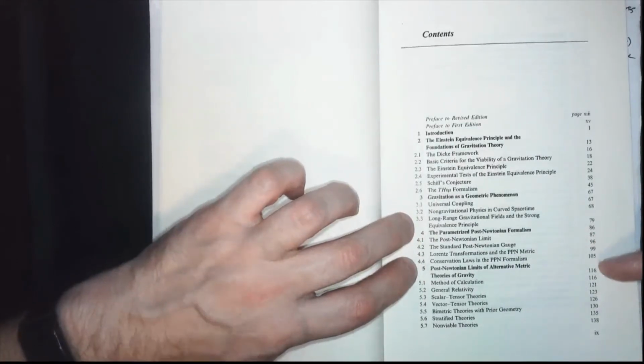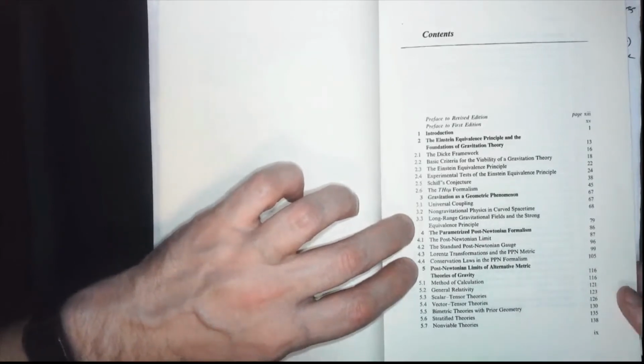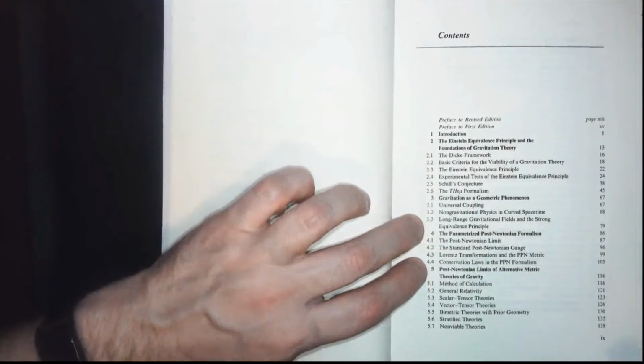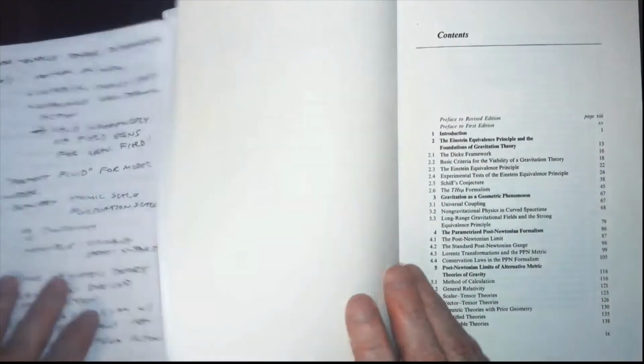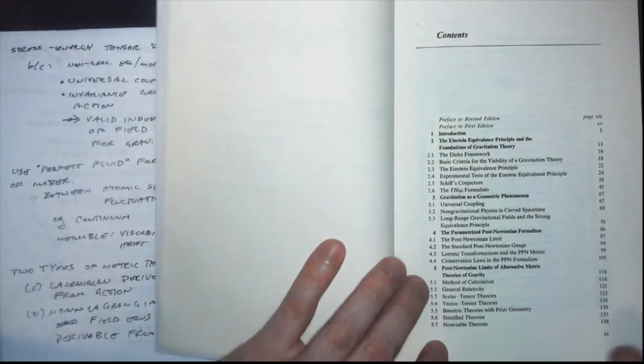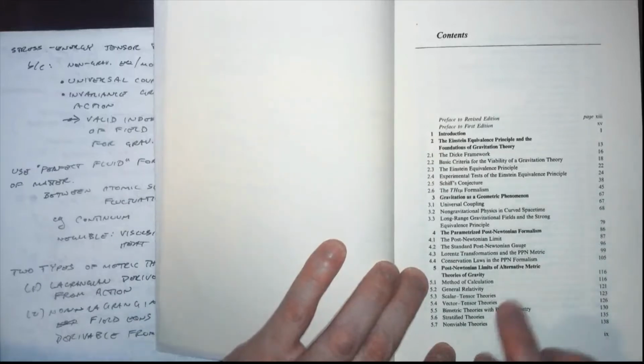But that's the way he's going to compare them. So it turns out that every metric theory of gravity, every theory of gravity that can be described by a metric, is going to have something like that going on. So you can look at my notes if you want. All right, then we have post-Newtonian limits of alternate metric theories of gravity.